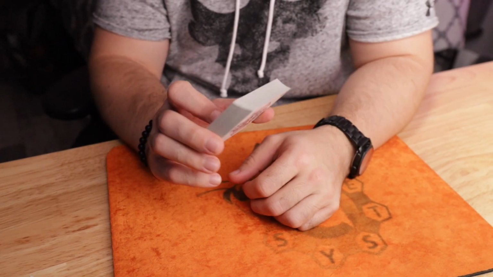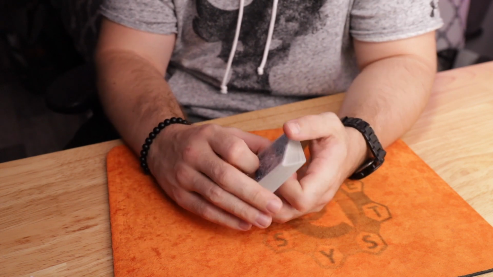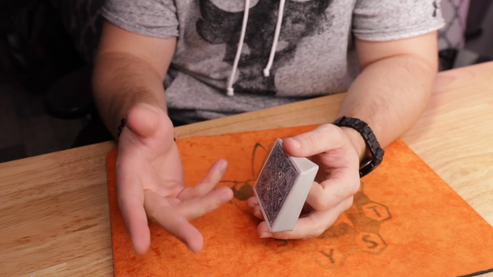Alright, so let's talk about the first overhand shuffle. Now you're going to get a number of variations and different ways you can do this. It's all going to revolve around the same thing.